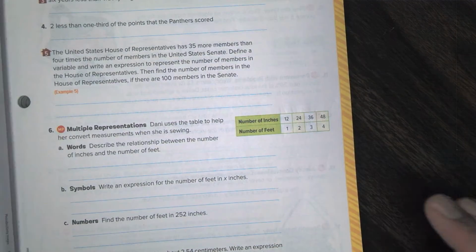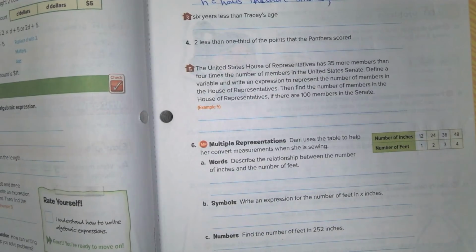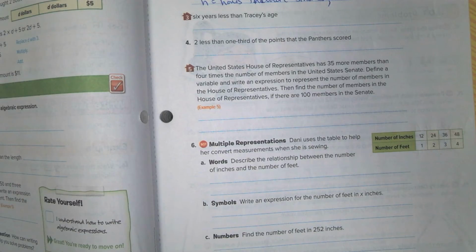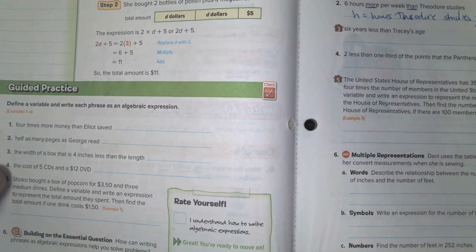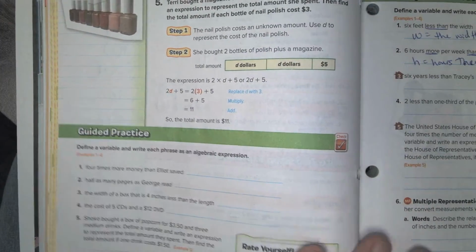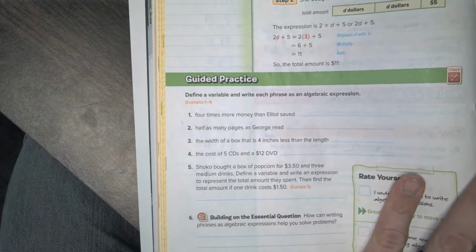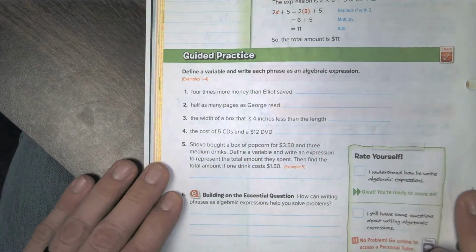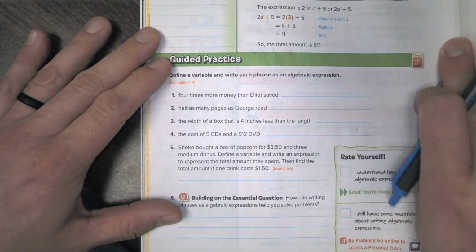All right, let's go over to page 465 now. All right, so let's look at number... Actually, I lied. We're going to do 464. What?